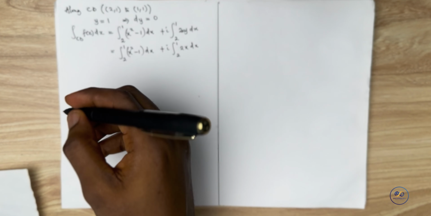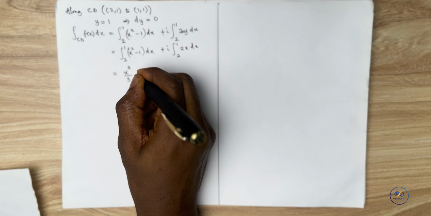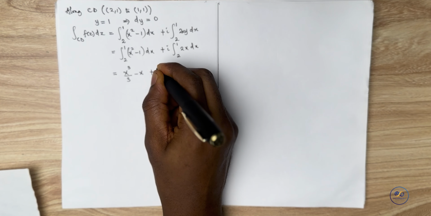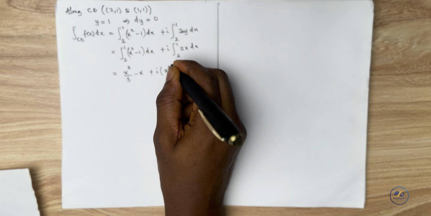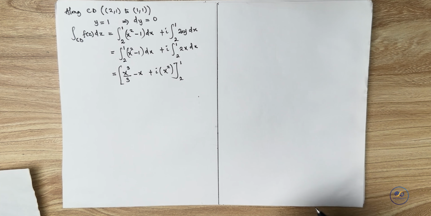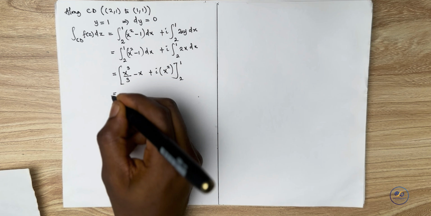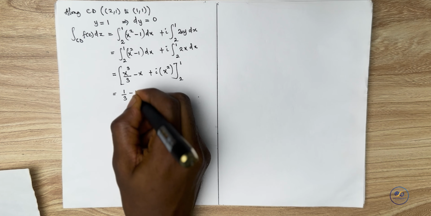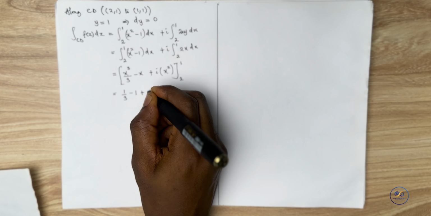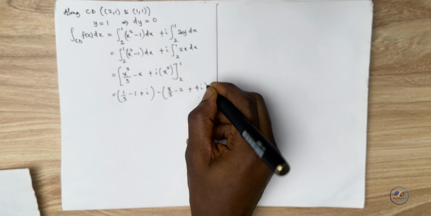Now, if this is the case, we would integrate as necessary. We would have x cubed over 3 minus x plus i multiplied by x squared, all of which is going to be evaluated from 2 to 1. Now we put in the bounds. The upper bound would be 1 over 3 minus 1 plus i, and the lower bound would be 8 over 3 minus 2 plus 4i.